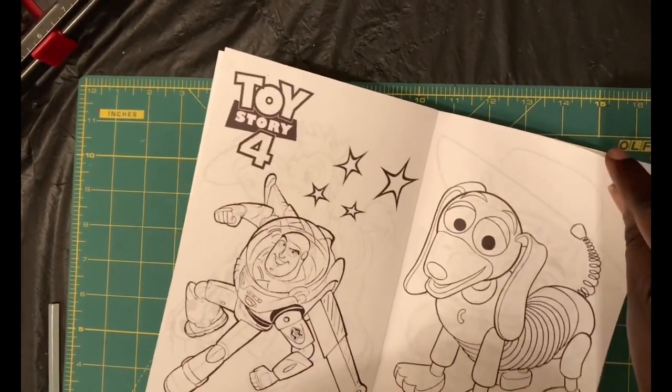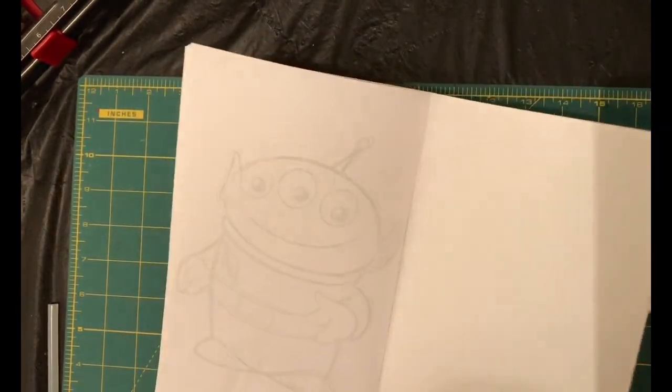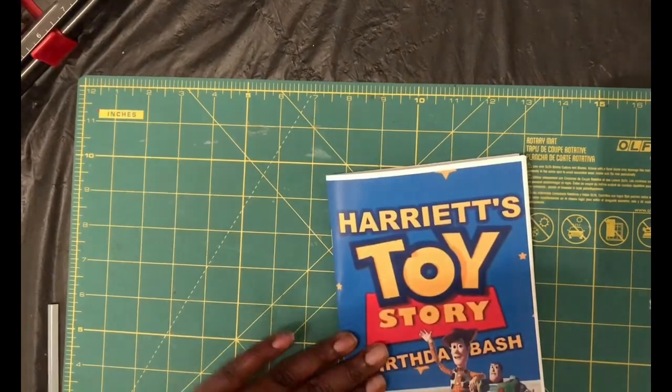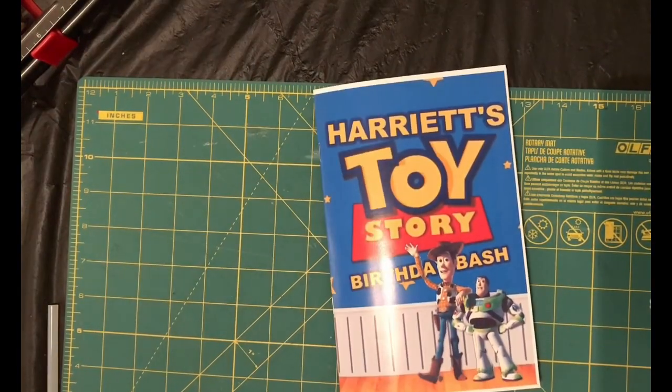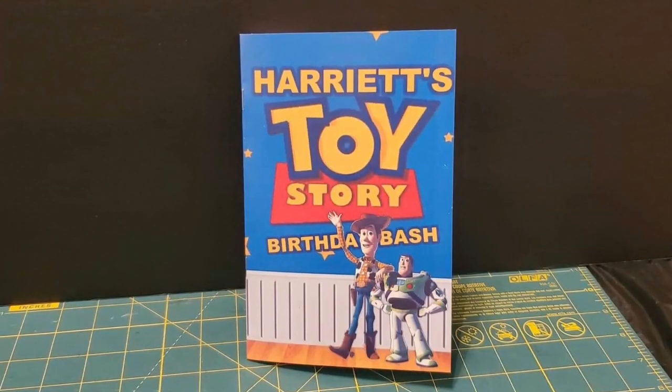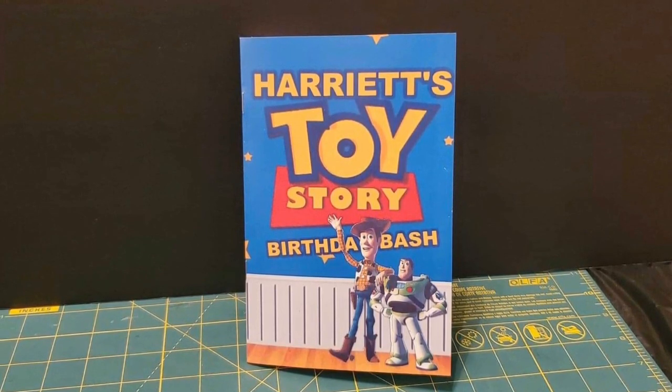On the last two still shots, you will see how the book looks once the white edge is trimmed off. And also I added activity booklet or activity book as the name of this item. You'll see it on the next photo.